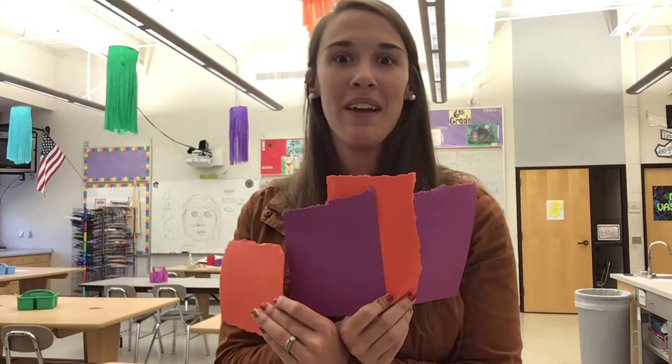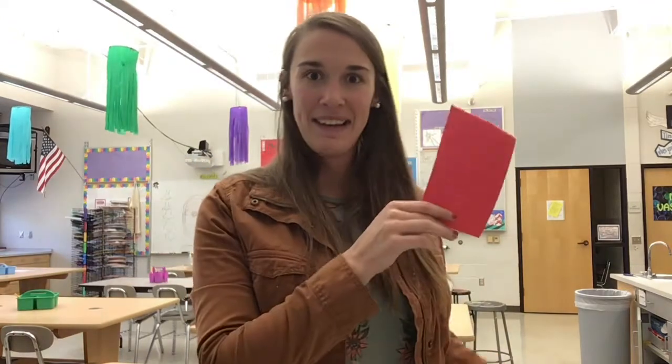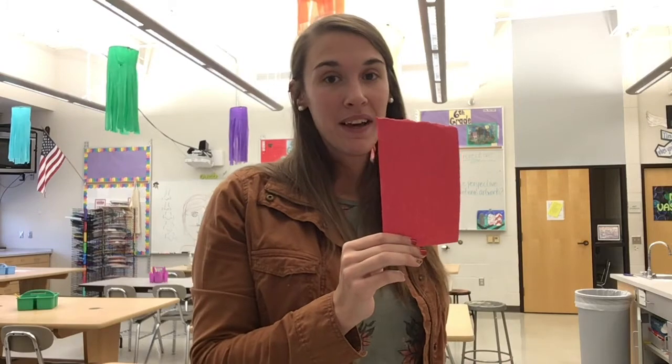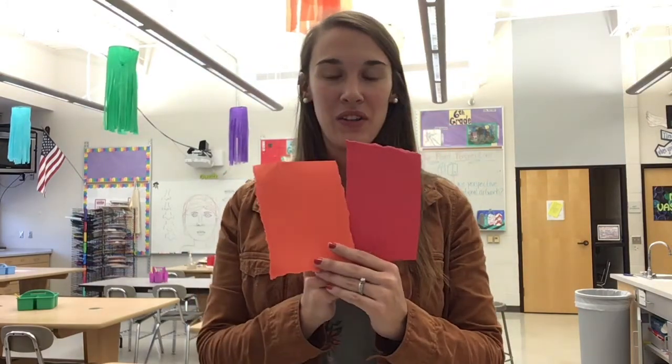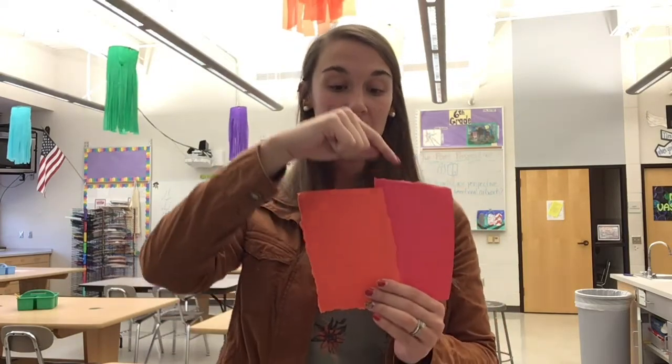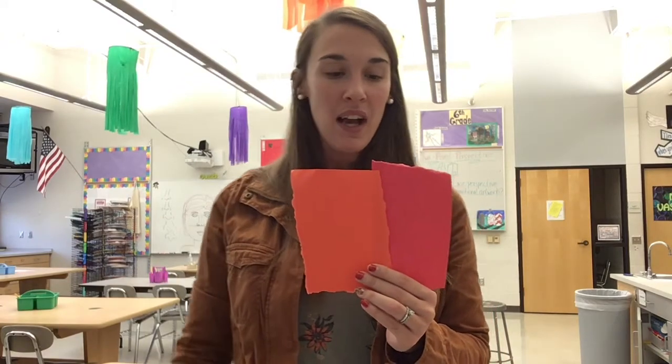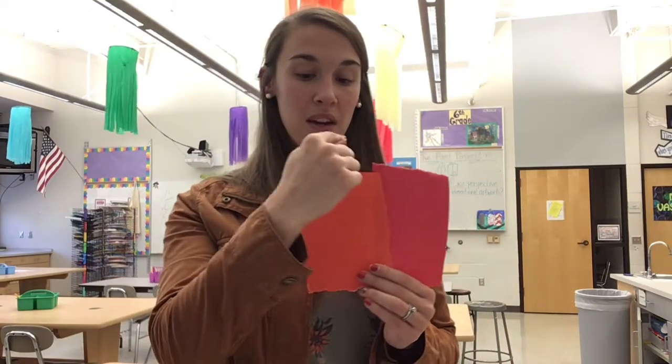Let's try to make another pattern together. This time, I'm gonna start with red. All right, after red, I need to pick another color. I'm gonna pick orange. So my pattern goes red, orange, and now I need to repeat it. It's going to go red, orange.